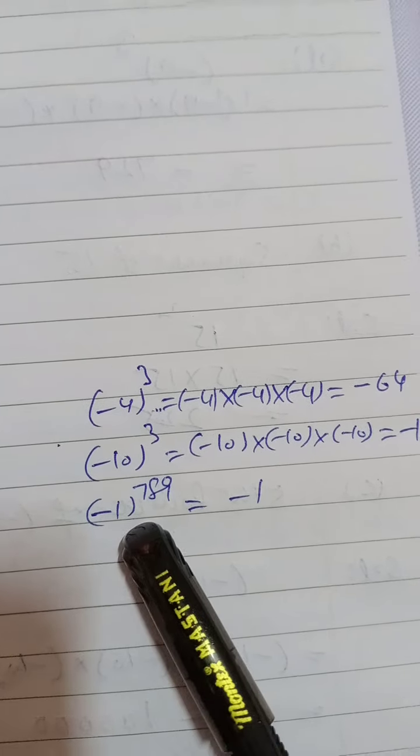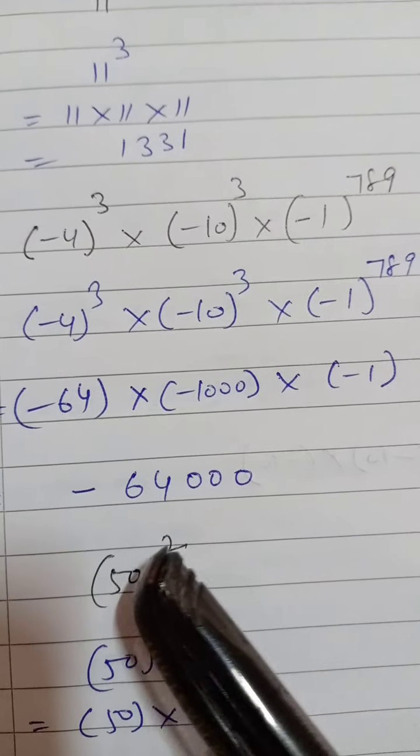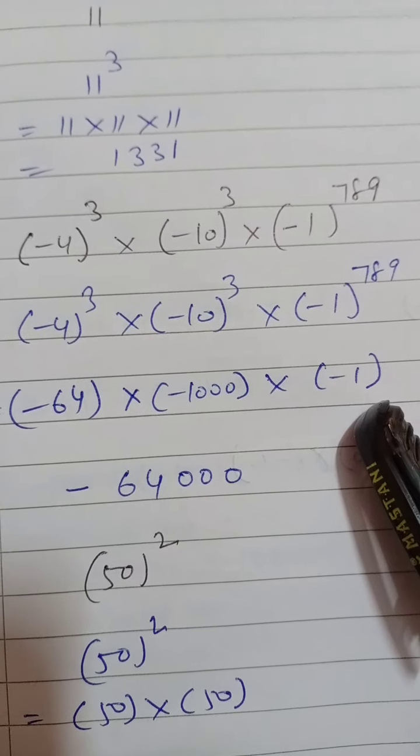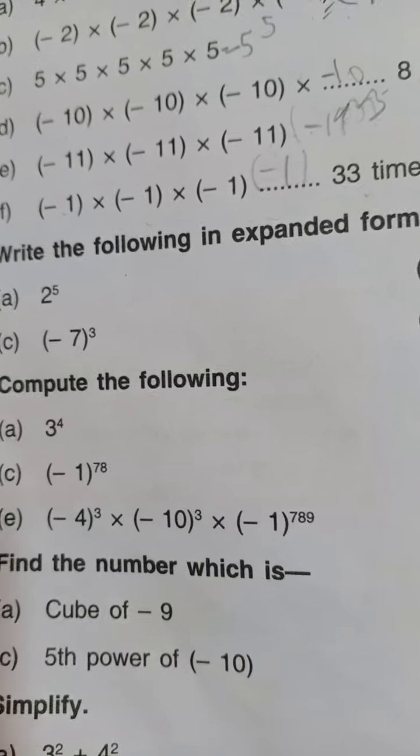Minus 4 raised to the power 3 we have calculated, minus 64, it was minus 1000, and it was minus 1. Now we will multiply all of them. If we multiply them, we will get 64,000, and again here are 1, 2 and 3 minus signs. 3 minus, 3 is odd, so minus will be there with the answer.